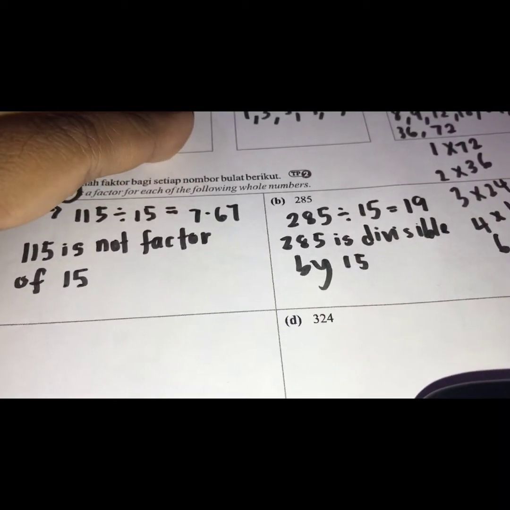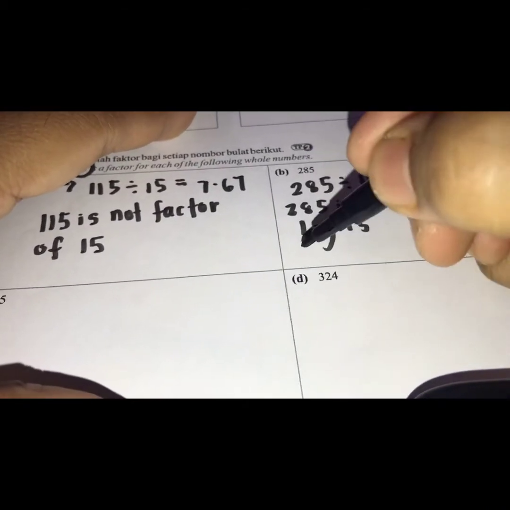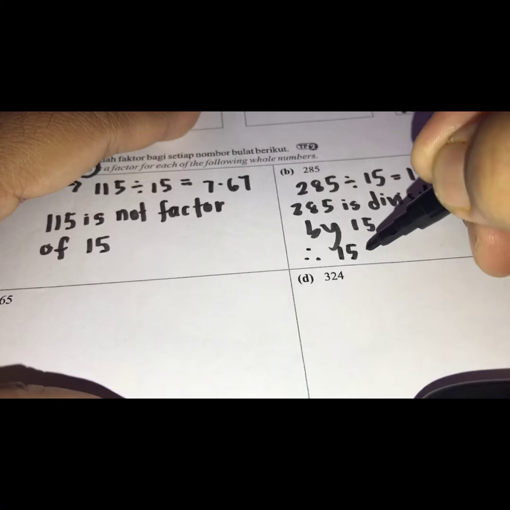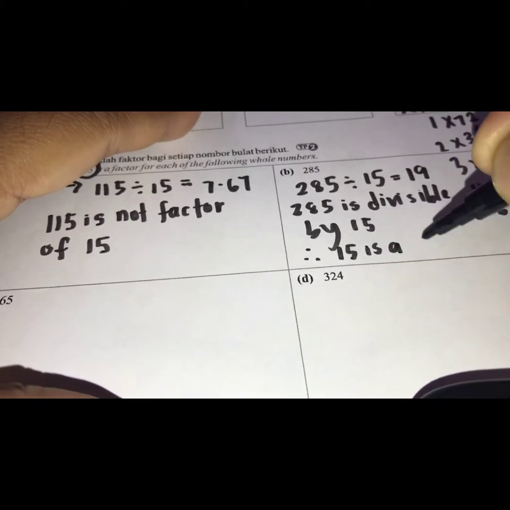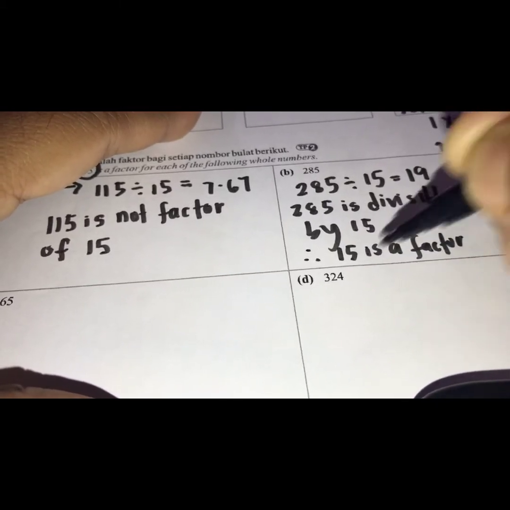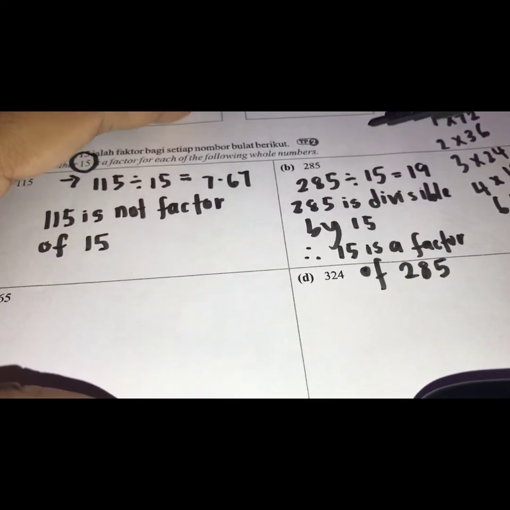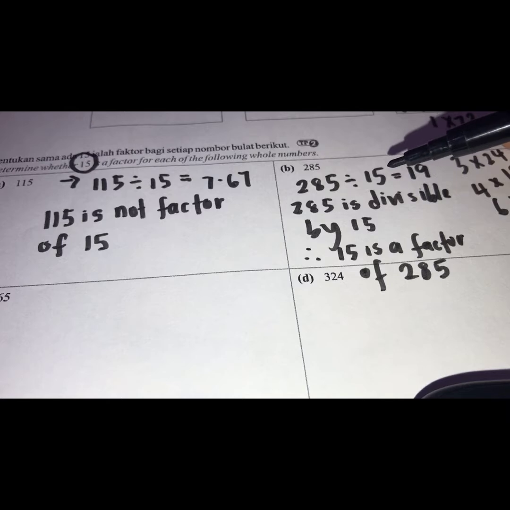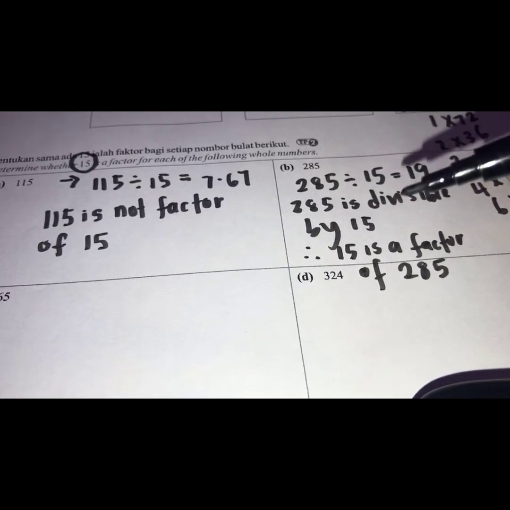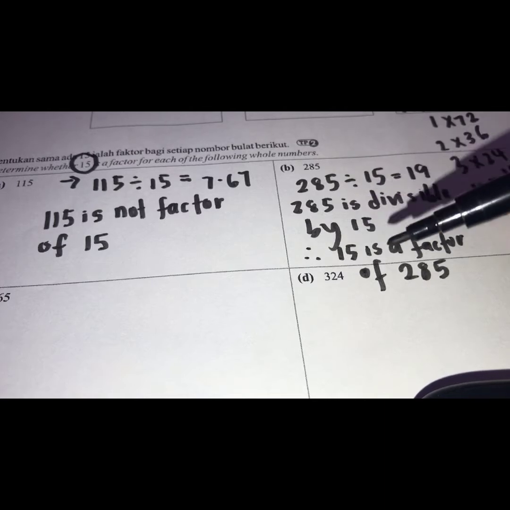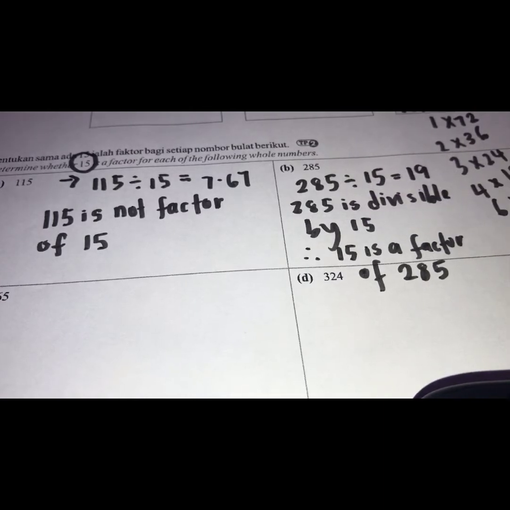So yes, 15 is a factor of 285. Okay, because 285 can divide by 15, you get a whole number without any decimal or remainder.